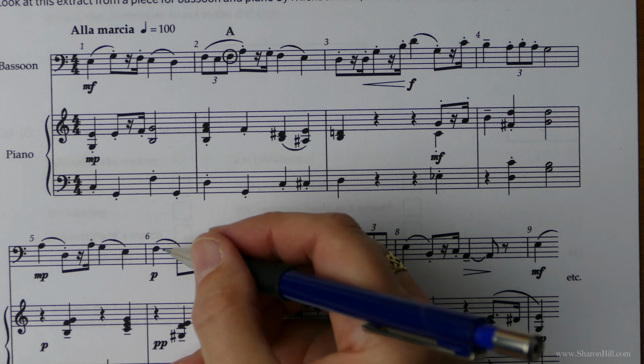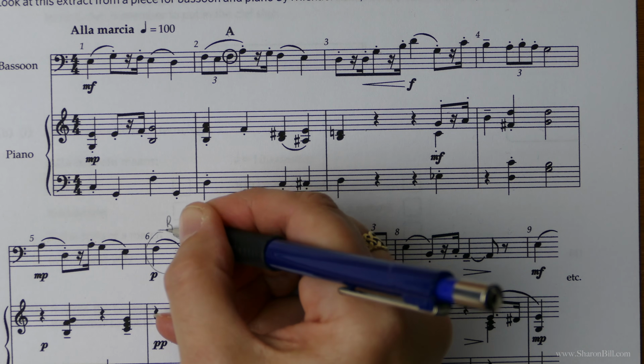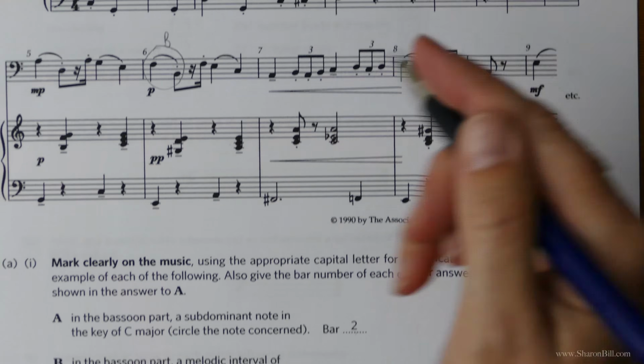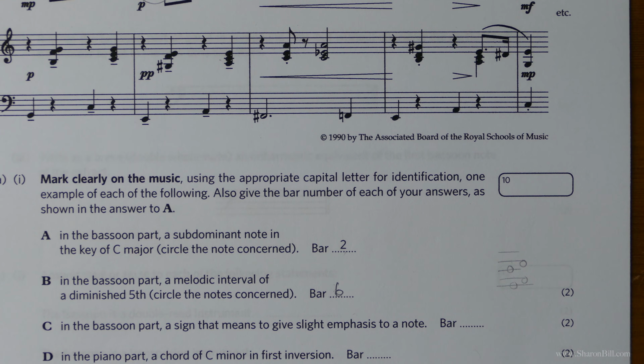So if we circle those as we've been asked to, we'll mark a letter B here to show that that's to relate to question B, and then here we'll say, just look in bar 6 and you'll see where we've noted that answer.